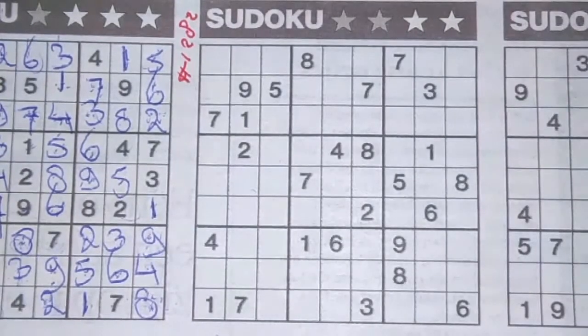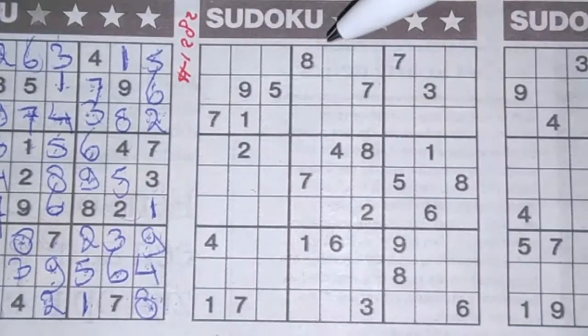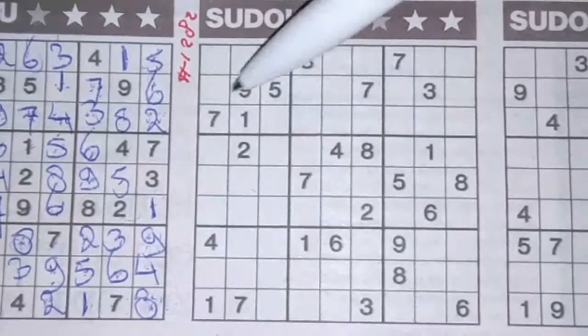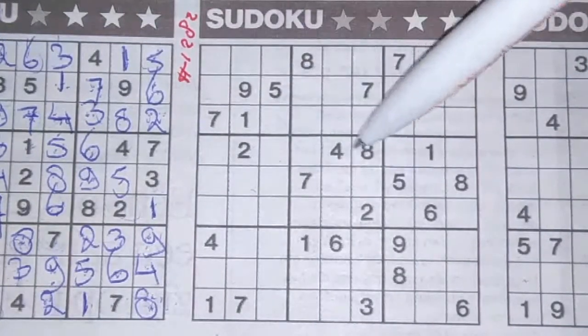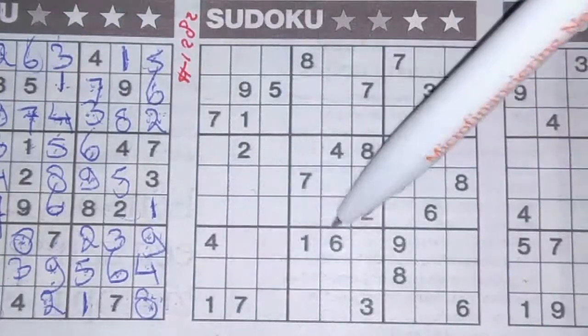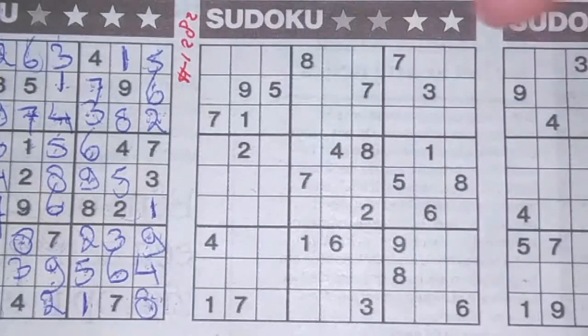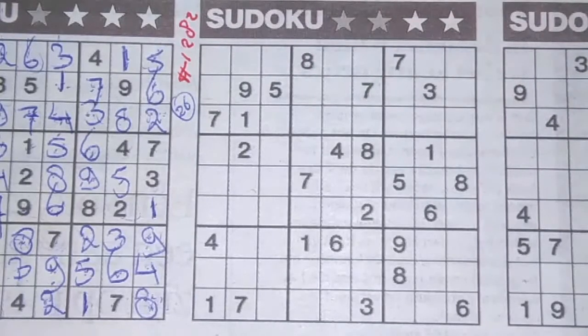Before I start, I always count the printed numbers. The previous one has 27, so this should be 26 printed numbers. 4 plus 2 is 6, plus 2 is 8, 9, plus 4 is 13, 17, 20, 23, 26, as expected. So let's get started.